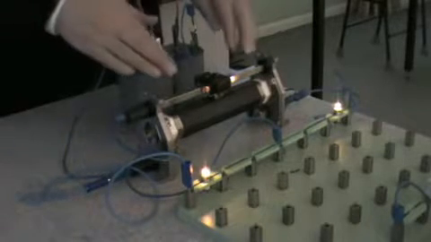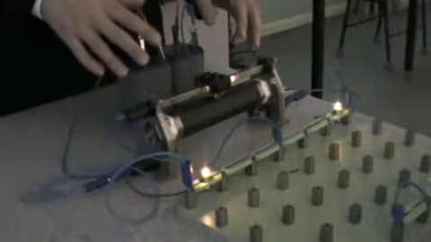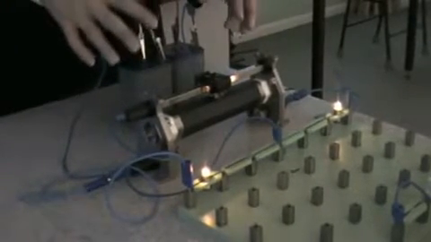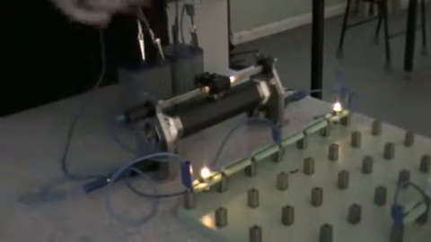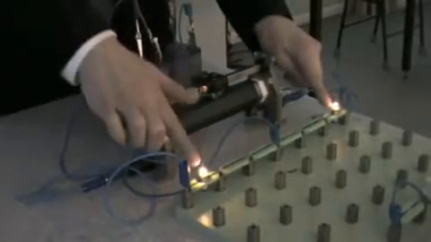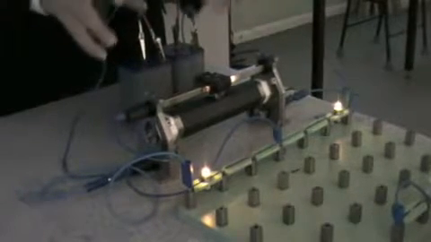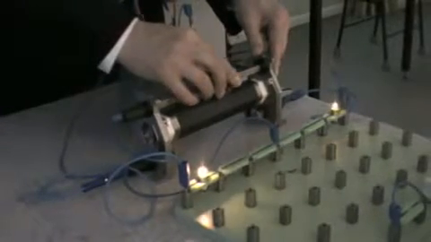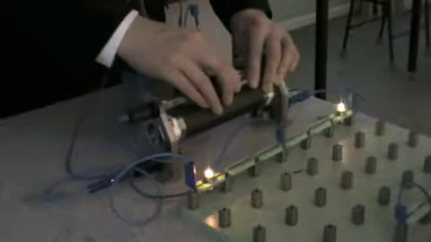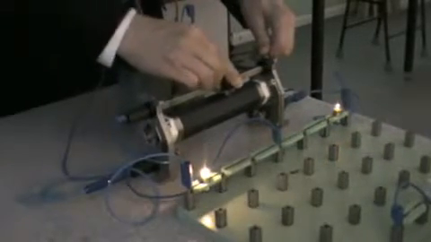Here I'm using a potential divider as a balancing control in a circuit. Usually it's used with two loudspeakers to balance the amount of sound coming out of each speaker, but because you can't see sound on a video, I'm using two light bulbs to represent the two speakers, and the brightness of the bulb represents the loudness of the sound coming from the speaker. So I can adjust the bulbs or speakers by changing the variable resistor here, the potential divider.